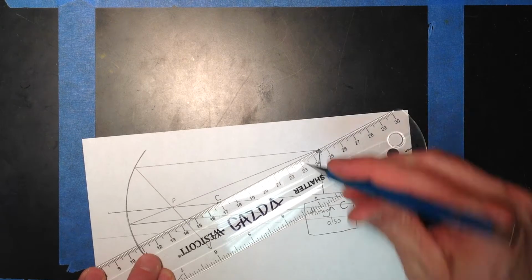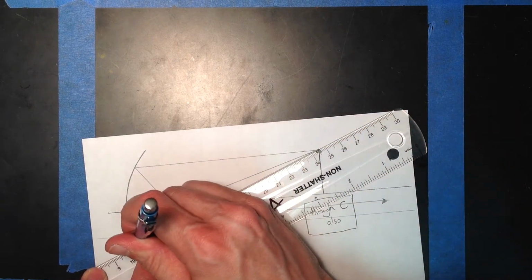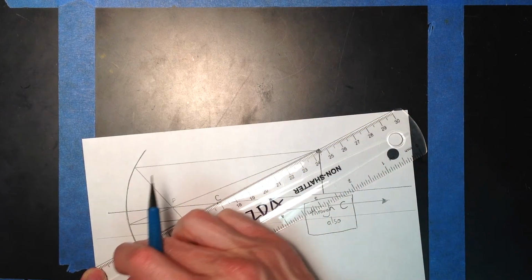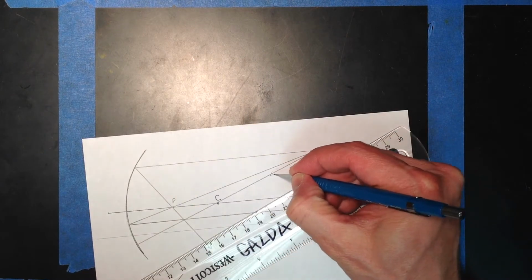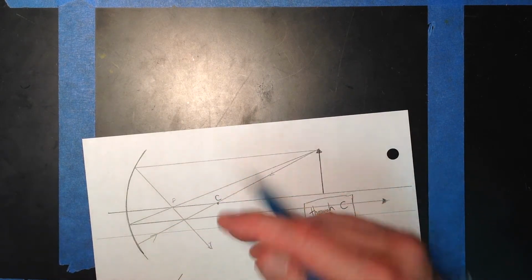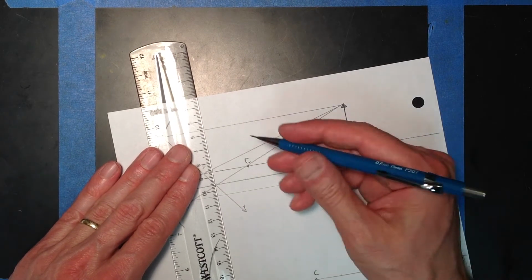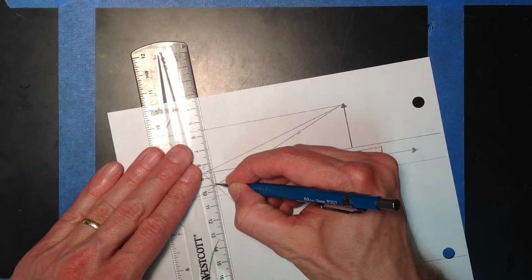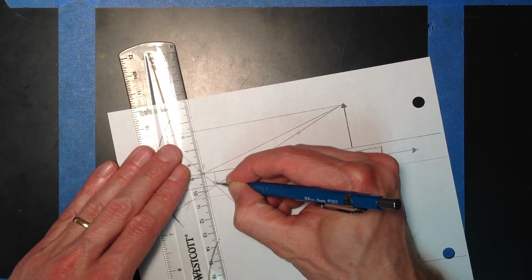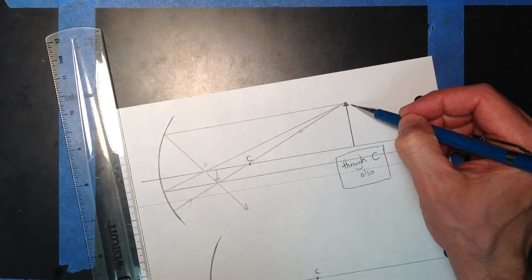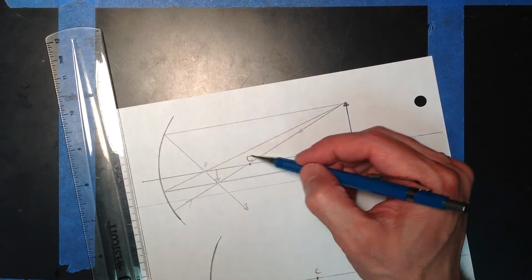It goes through C. The light goes this way, and then it reflects straight off this way. And look, that actually intersects exactly at one spot, because this mirror is smaller. So the C is a very good check in this case. So this is going to be your image. It's going to be much smaller, inverted, in between F and C.